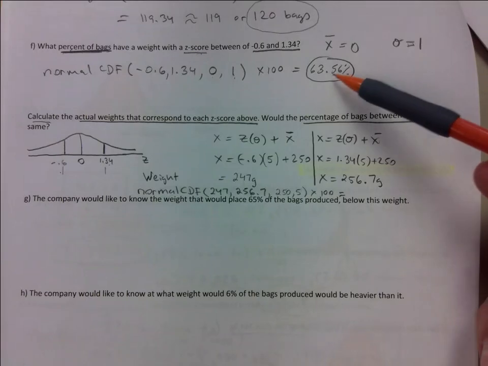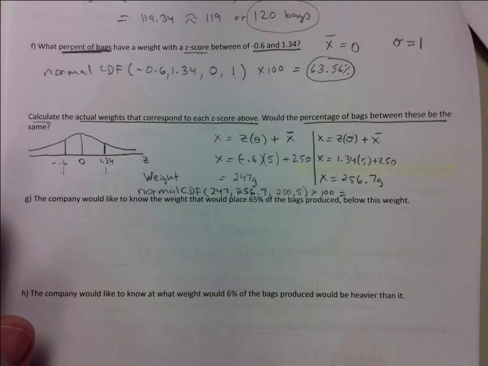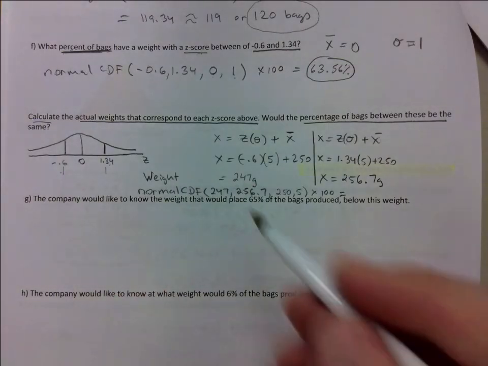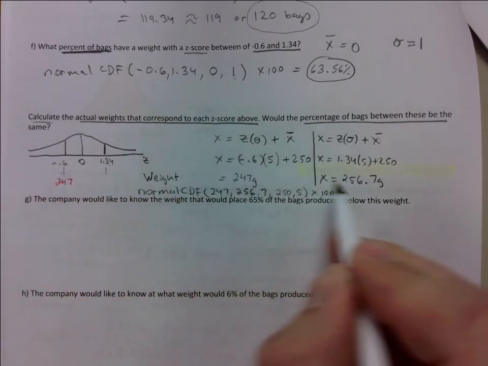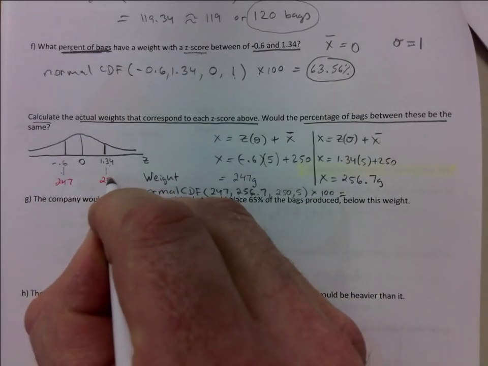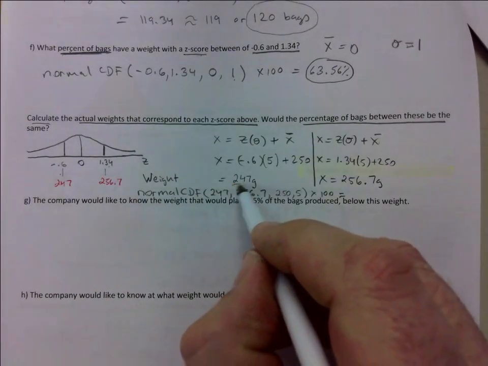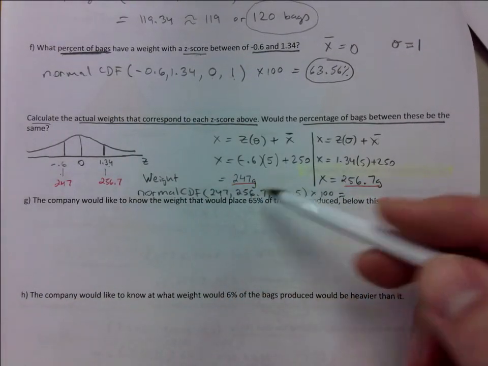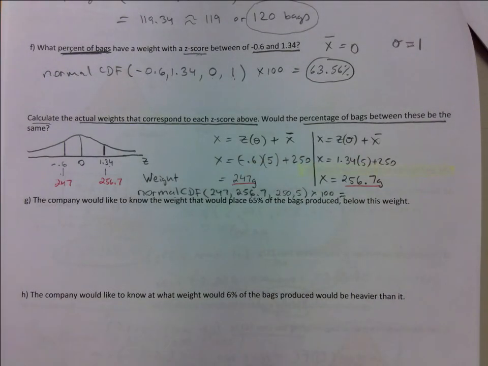You think you're going to get the same answer as this? Yes, you will. I'm going to use a red pen. The 247 is here, and the 256.7 is right there. Okay, you've basically found the actual weight that correspond to each one of these z-scores.